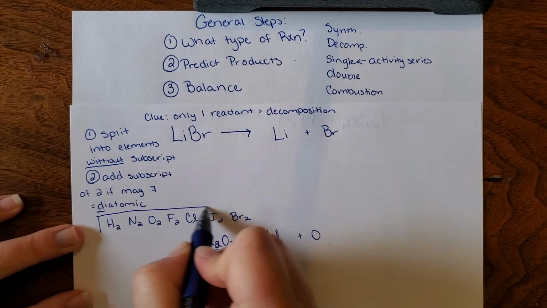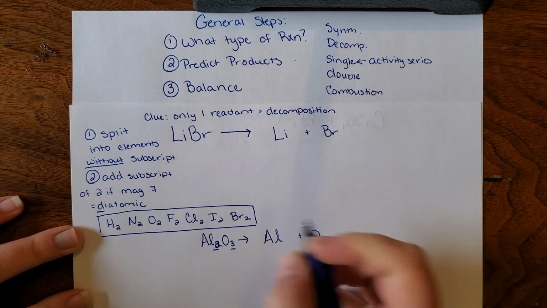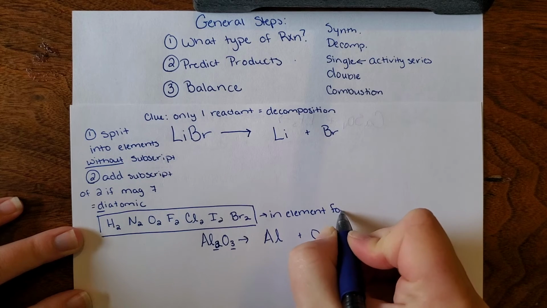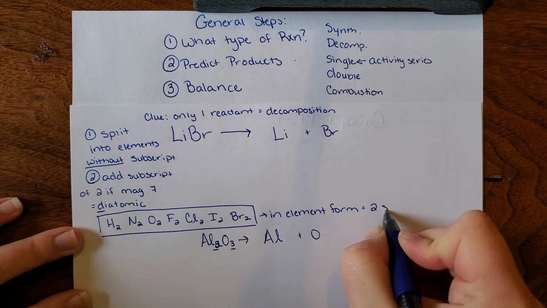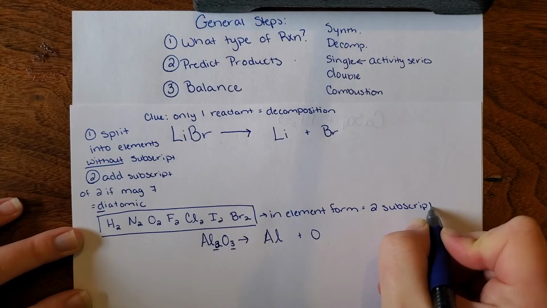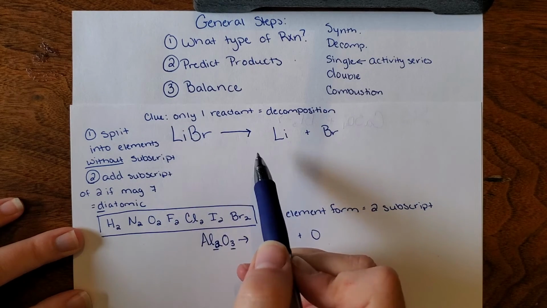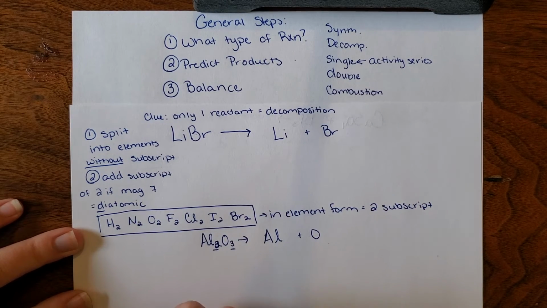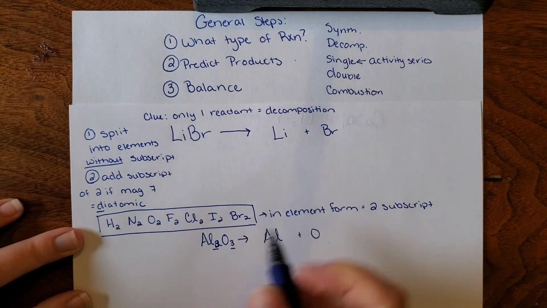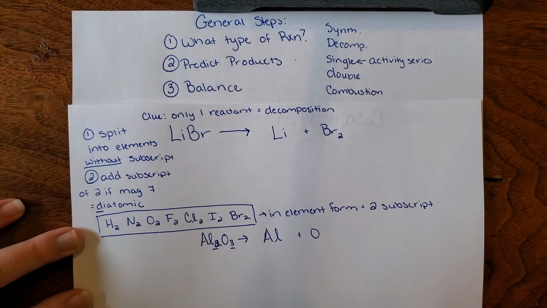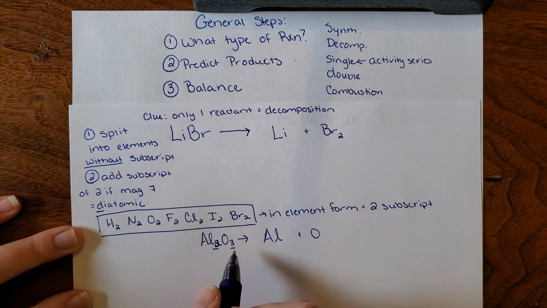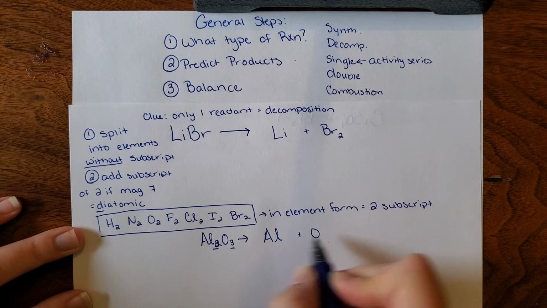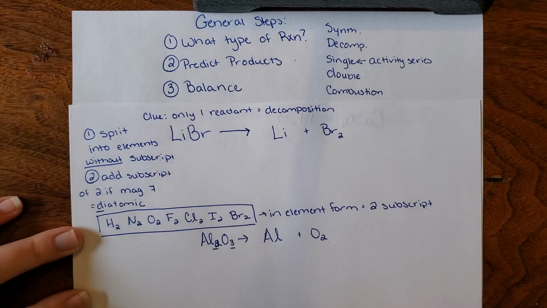So anytime you see these 7 elements in element form, so not when they're combining with something else, but only in element form, they need a 2 subscript. So we're going to hop back up to our reaction here where we split lithium and bromine. Lithium is not on this list, so it's going to just stay Li. Bromine is on this list, so it has to become Br2. If we hop down here to my other example that I gave you, aluminum is not on the list, so it stays just plain Al. Oxygen is on the list, so that would get a 2.